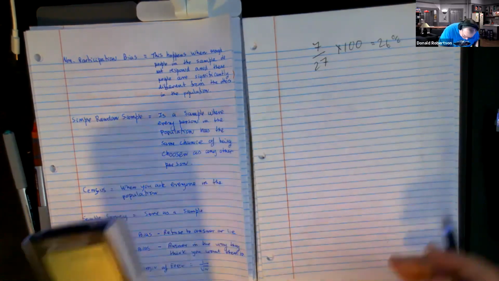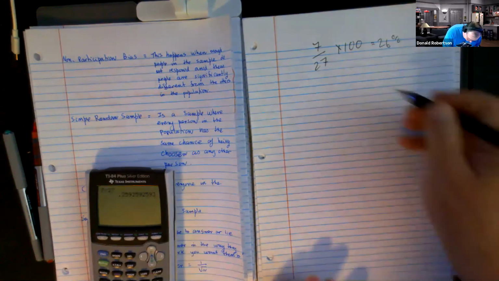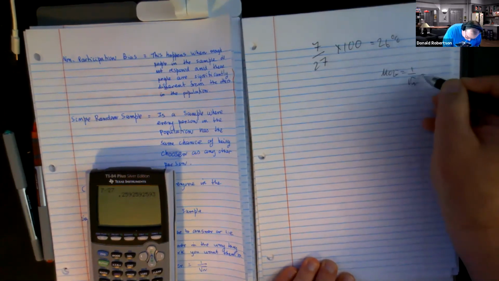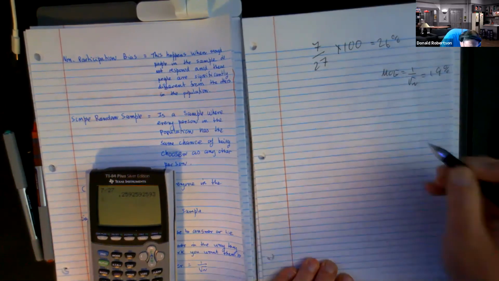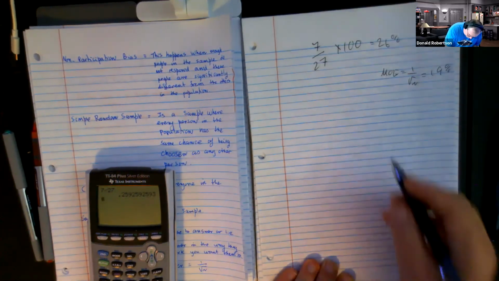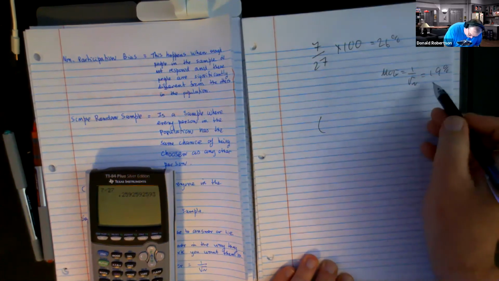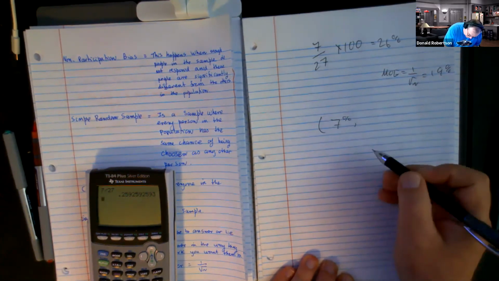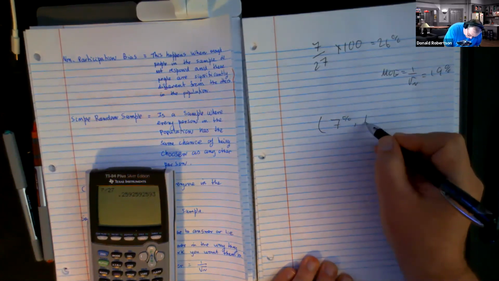We already calculated the margin of error. Remember, it was 1 over the square root of n, and since the class hasn't changed, it's still 19%. So it could be as low as 7%, and it might be as high as 45%.